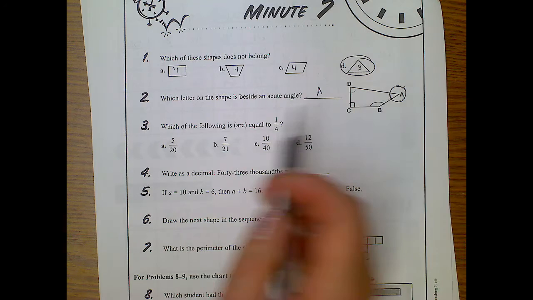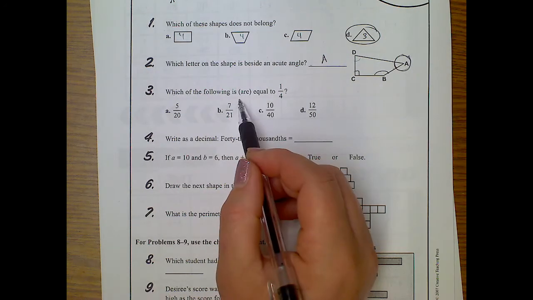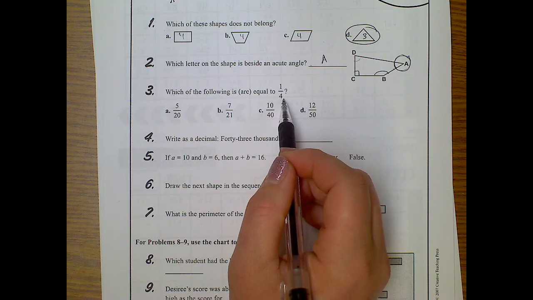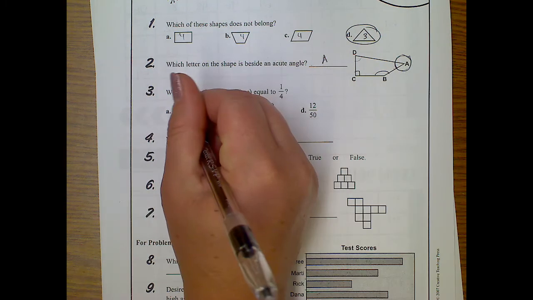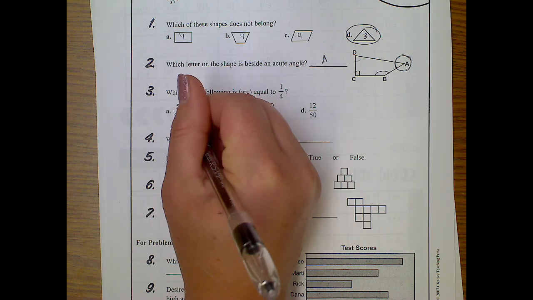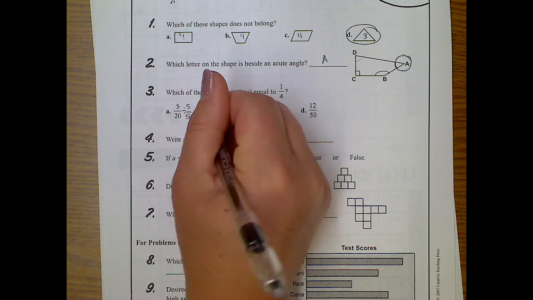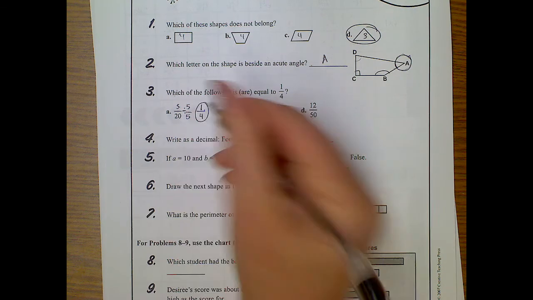Which of the following, there could be more than one, are equal to 1/4? So if I divide the top and the bottom, 5 goes into 5 one time, 5 goes into 20 4 times. So that one works.